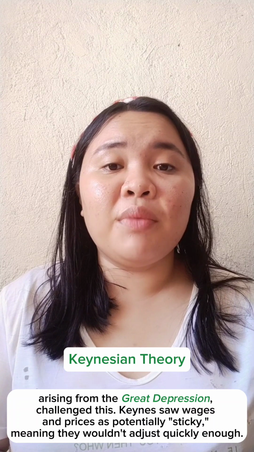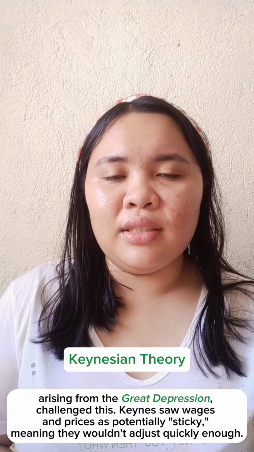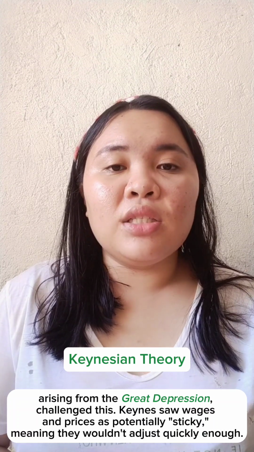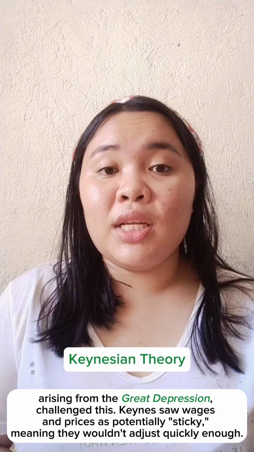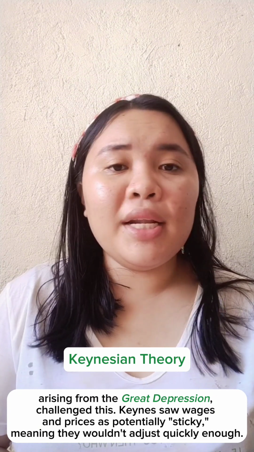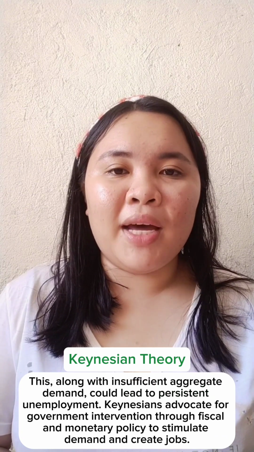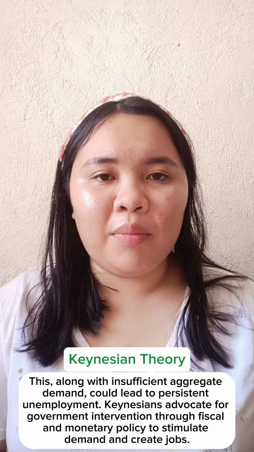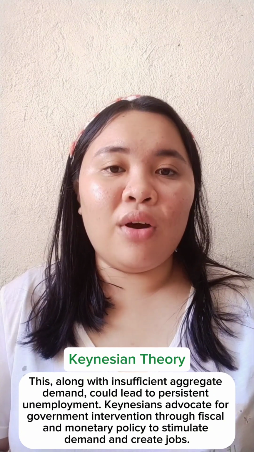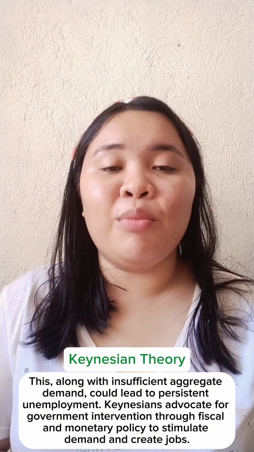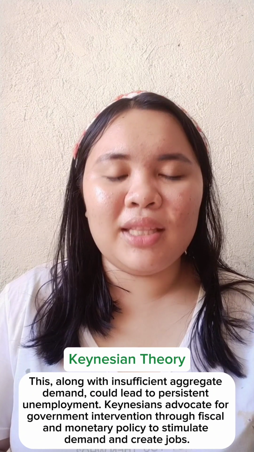In contrast, Keynesian theory, arising from the Great Depression, challenged this. Keynes saw wages and prices as potentially sticky, meaning they wouldn't adjust quickly enough. This, along with insufficient aggregate demand, could lead to persistent unemployment. Keynesians advocate for government intervention through fiscal and monetary policy to stimulate demand and create jobs.